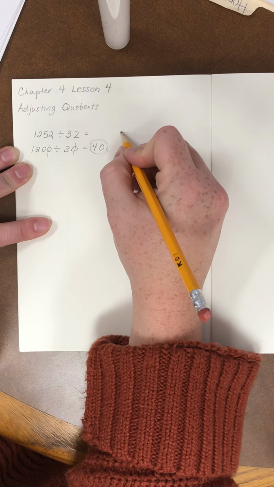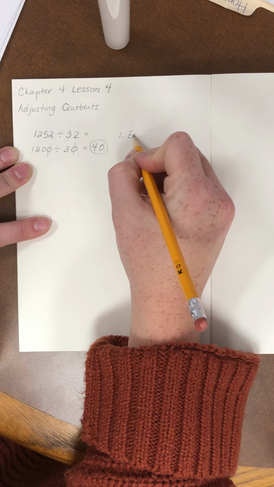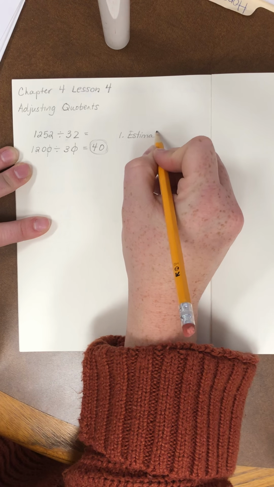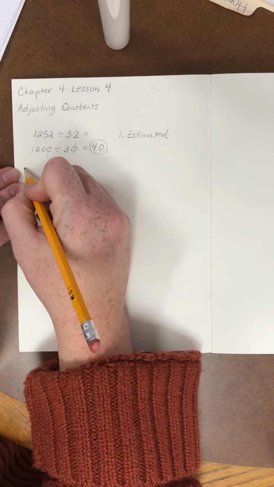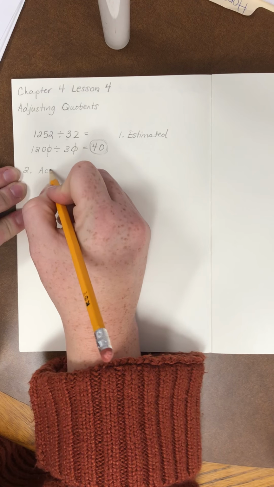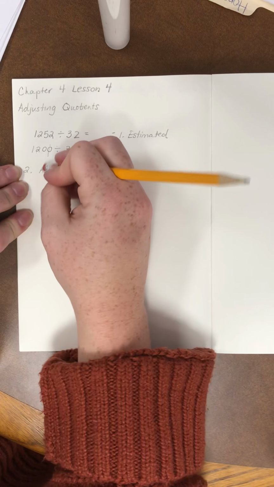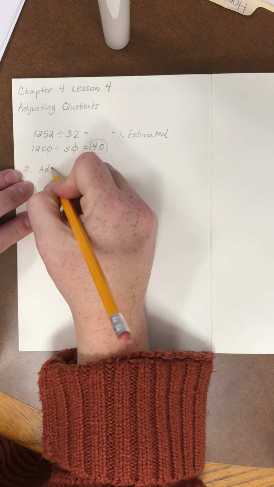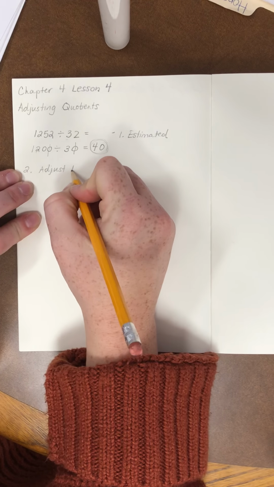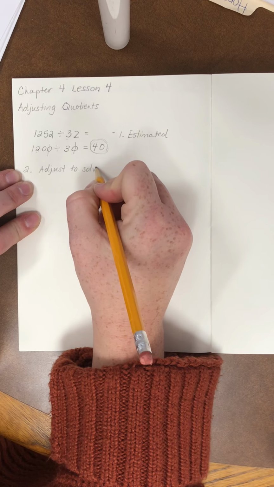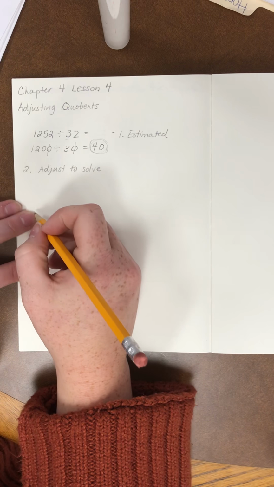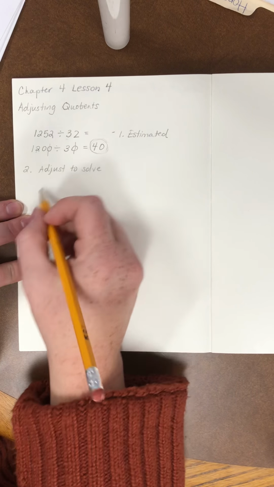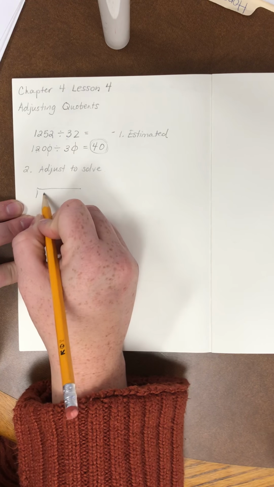All right. So first I estimated. Now that I estimated, I want to adjust to solve. So I'm going to put it in the house like I normally would.